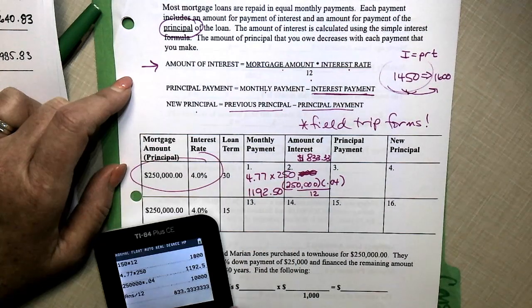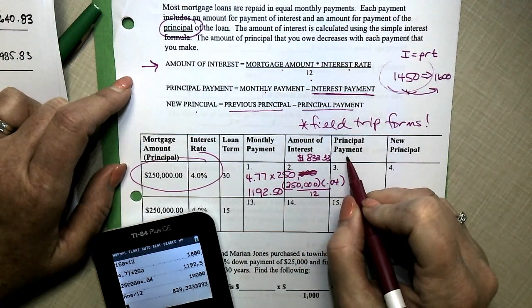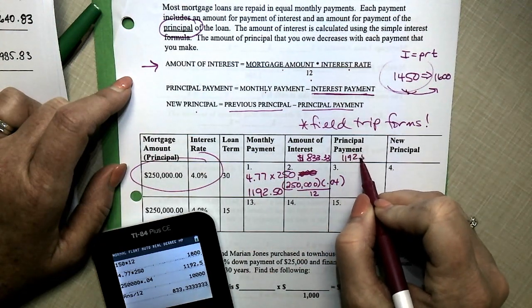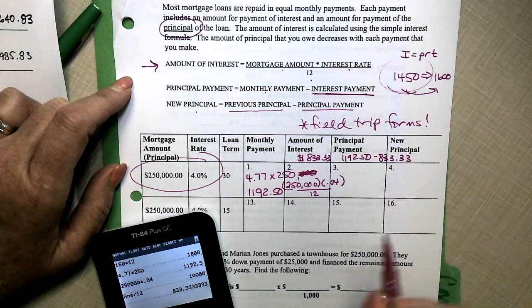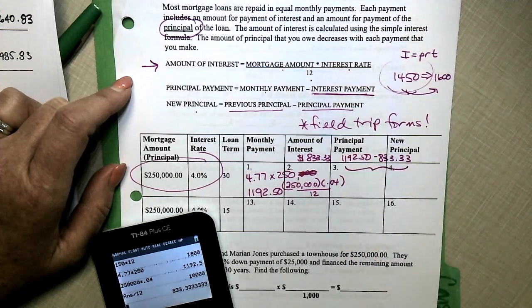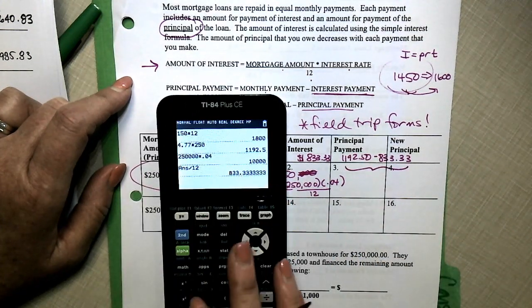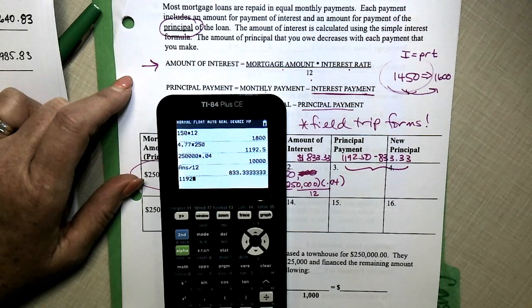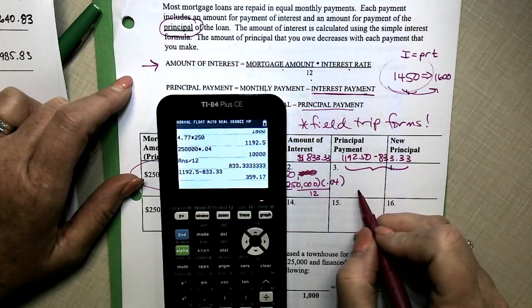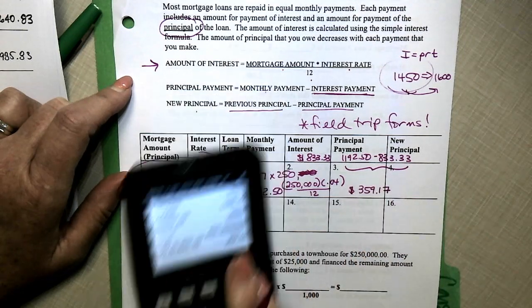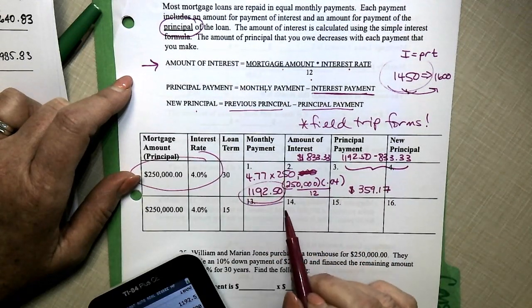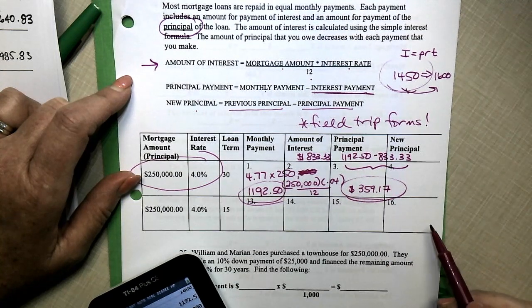So the monthly payment of $1,192.50 minus $833.33 is all you're taking off the principal. Isn't that crazy? I hope you guys are really realizing how money works. It can work for you in investments, the up way, but then the down way is this is all you're paying off on your house every month. So this $1,192 mortgage, this is all that you're chipping away at the principal.